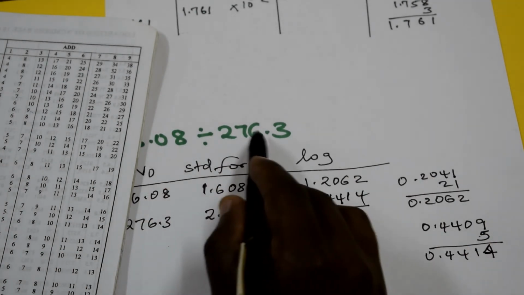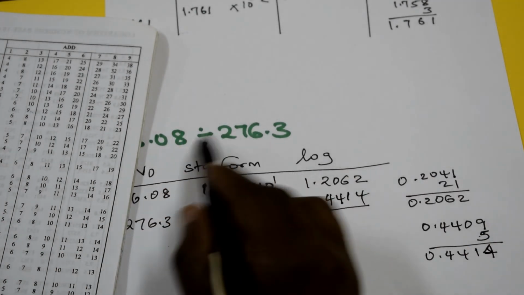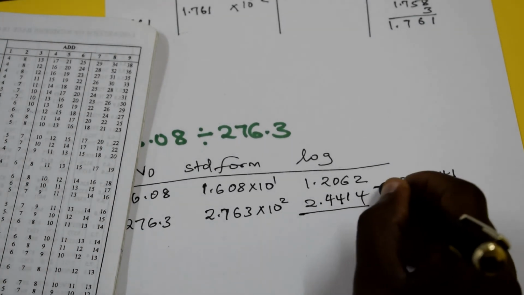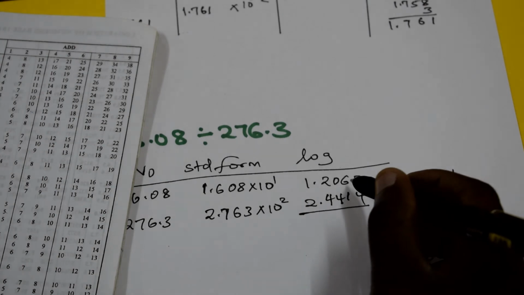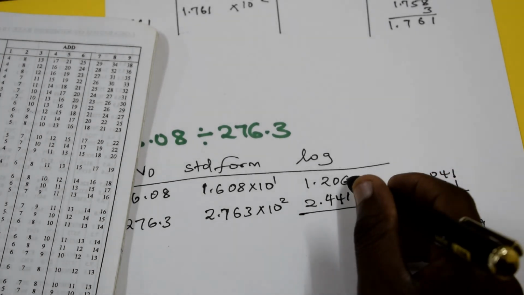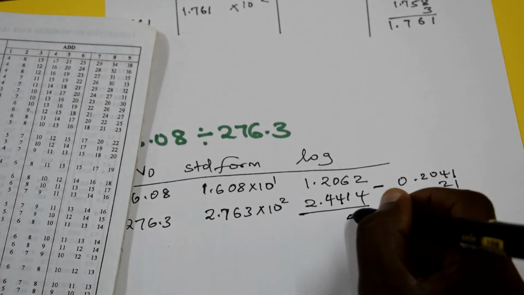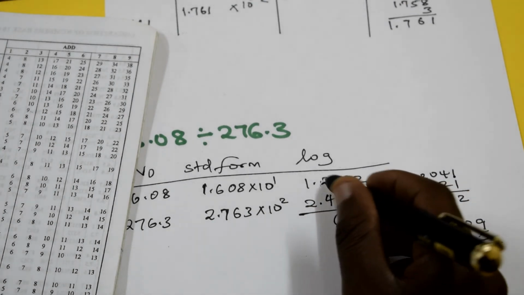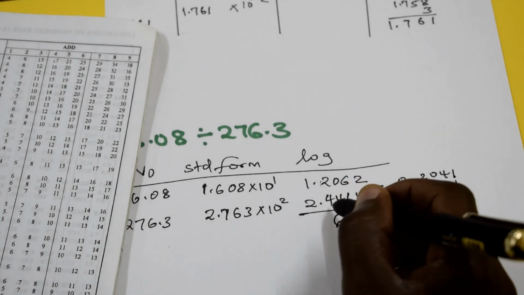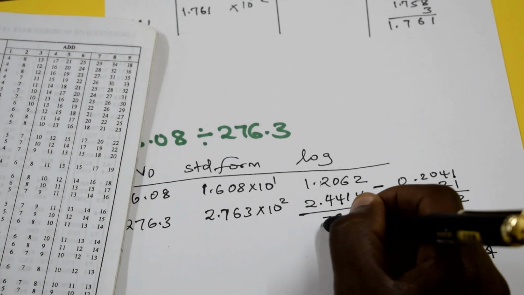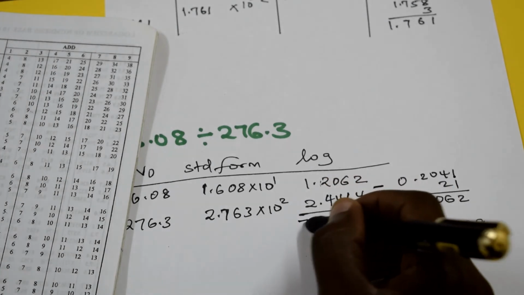These numbers are divided, so we subtract their logs. So this will give us 12 to give us 8. 5 minus 1 we get 4. 10 we get 6, and this is 1 minus 6, which are supposed to have 7 here. This is 0, we get bar 2.